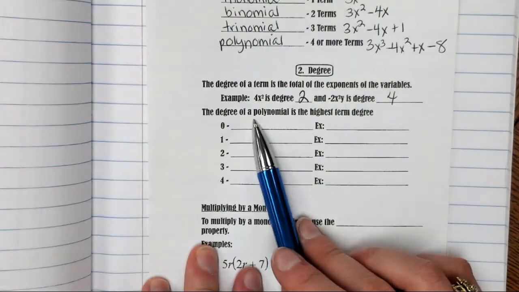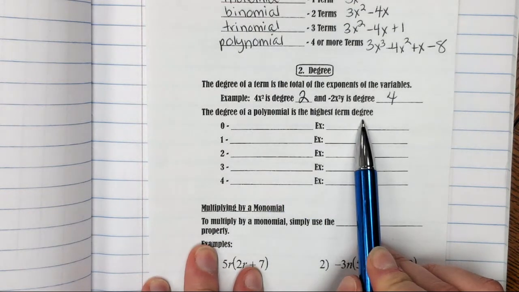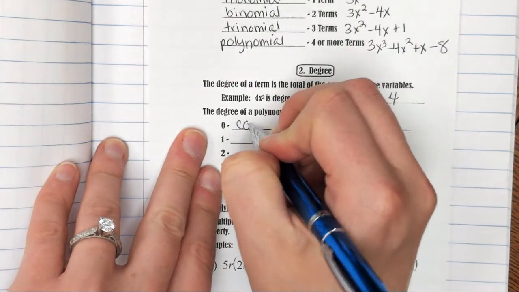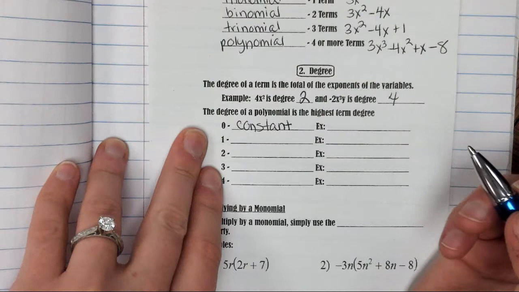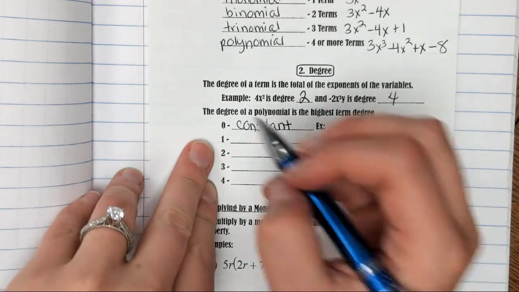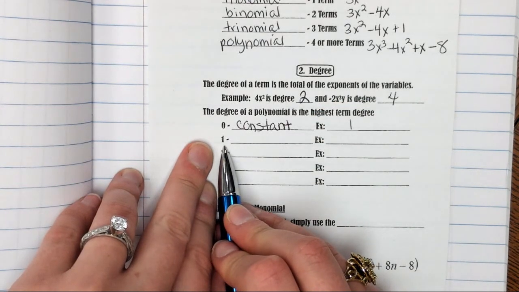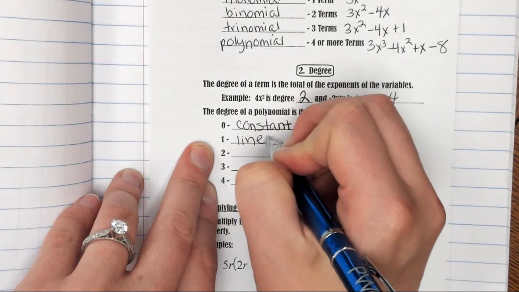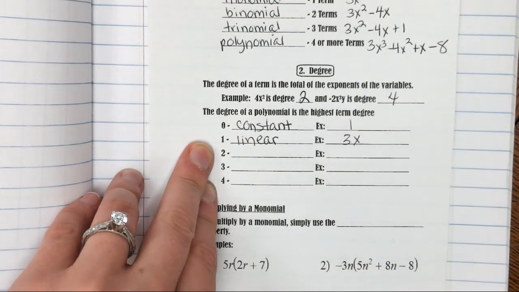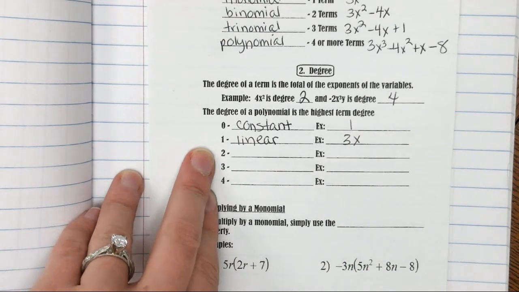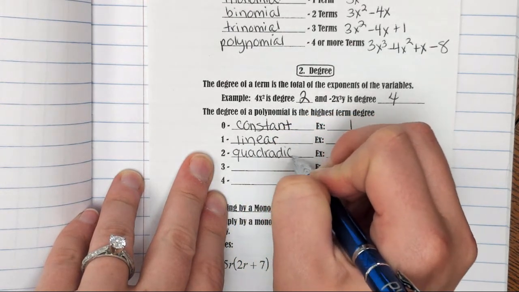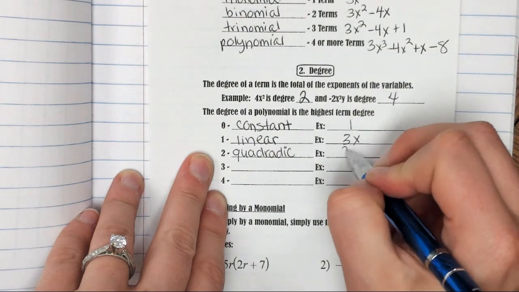The degree of a polynomial is the highest term degree. If we have a polynomial that's degree 0, that's considered a constant. An example of a constant might be the number 1. If the degree of the polynomial is 1, this is a linear polynomial. That might be something like 3x. If the degree is 2, that's a quadratic. That might be something like 3x squared.